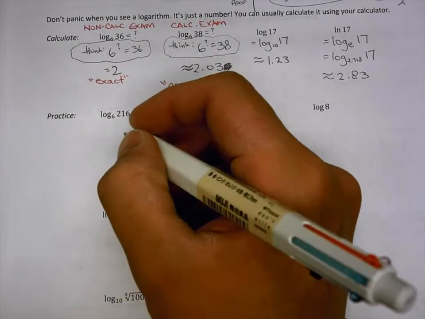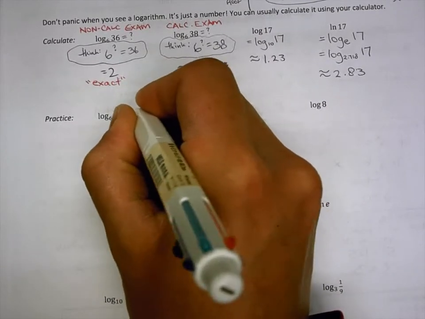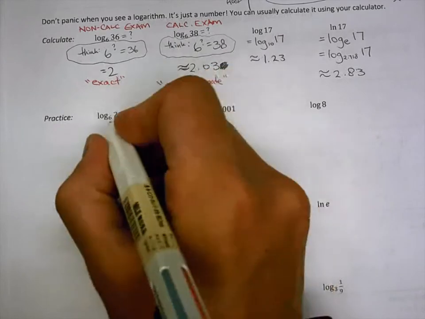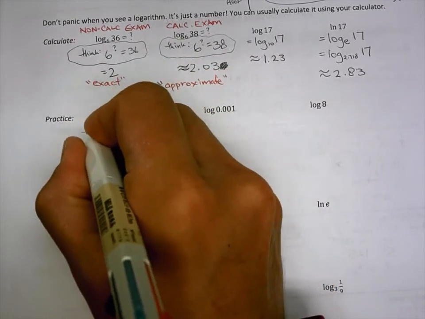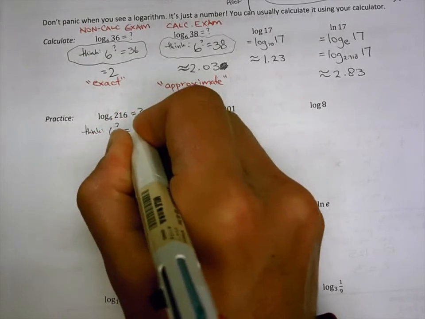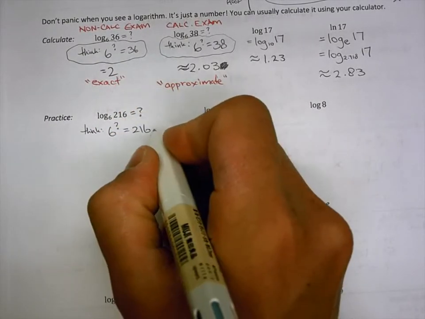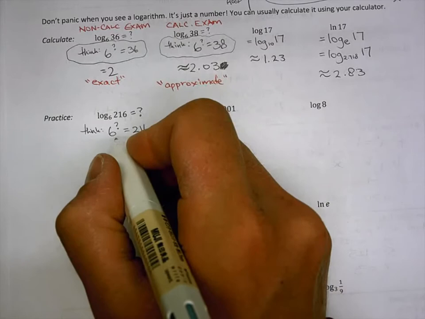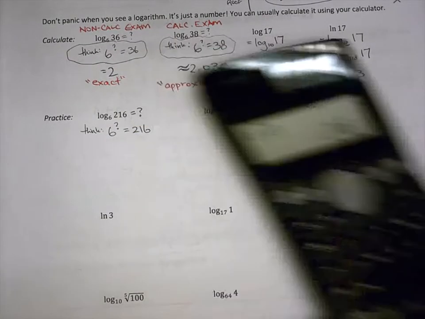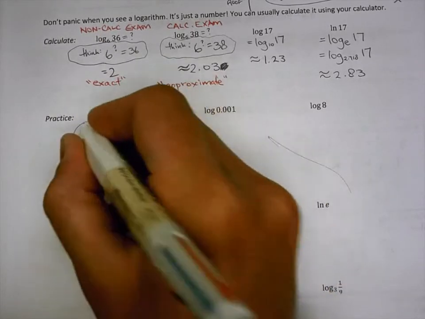Let's try solving these. Again, when you see this notation, you should assume it's going to equal something. Then you can rewrite it. I always do this little aside, especially when I forget. We haven't done these for so long. 6 to the power of what gives me 216? Well, 6 to the power of 3. Perfect. So this is equal to 3.